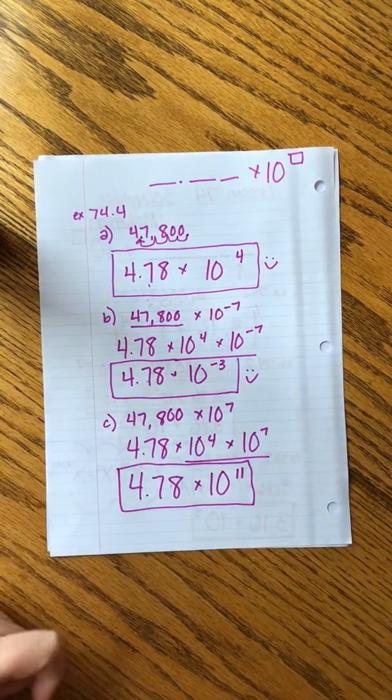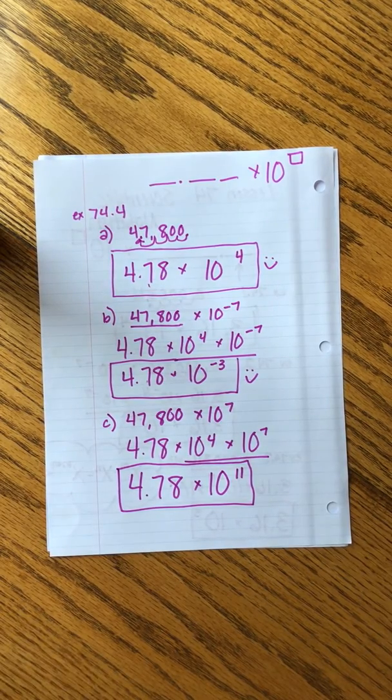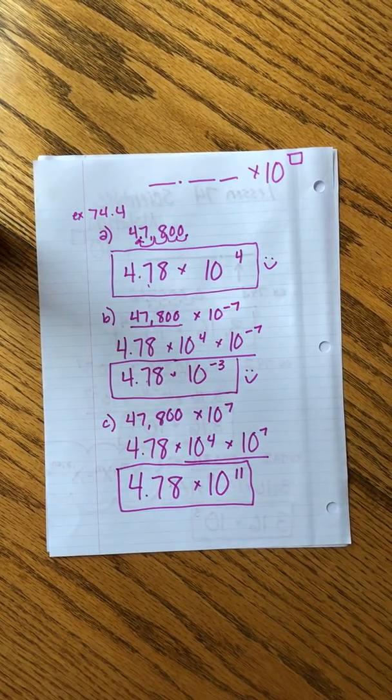Yay. We're going to be adding to our knowledge with scientific notation. We're going to be making it harder over the next year. So don't worry if you still feel a little iffy on this. We're definitely going to do more practice. That is the end of lesson 74. Thanks, guys.